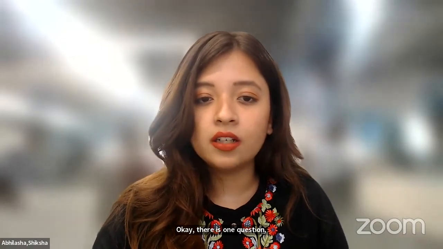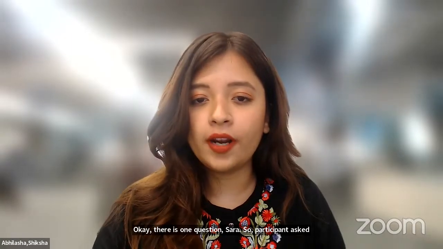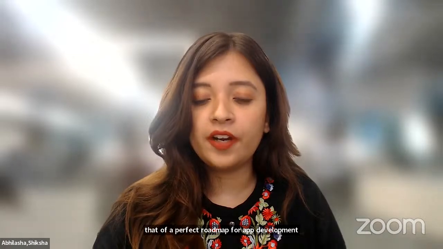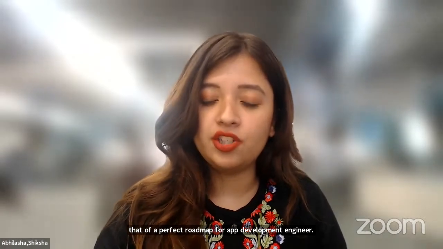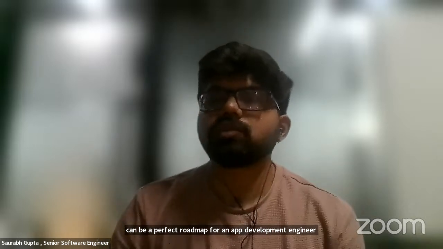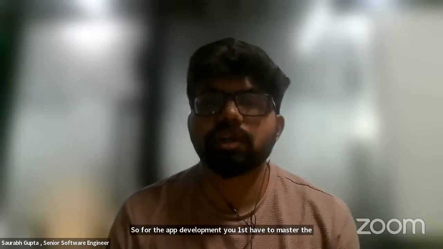Okay, there is one question, Saurabh. A participant asked what can be a perfect roadmap for an app development engineer? For app development, you first have to master the programming language that we use, that is Kotlin.